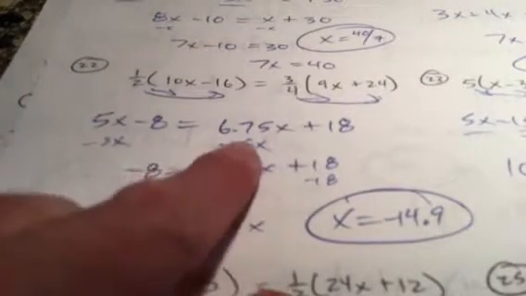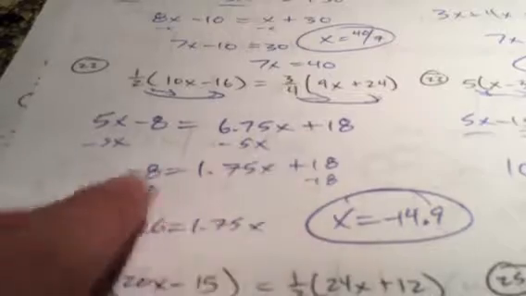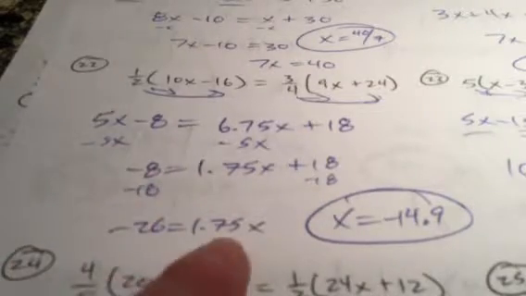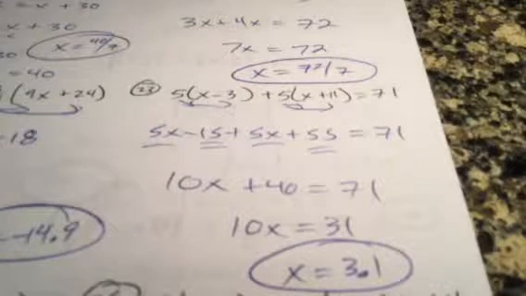Distribute. We do get 6.75 there. Subtract the 5x. Subtract the 18. When you divide, you get negative 14.9. Combine those x's, that's 10x plus 40. Subtract 40 from both sides. You get 3.1.